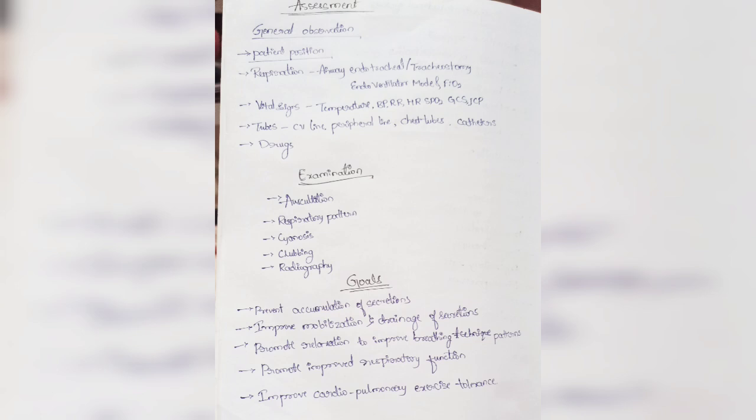In respiratory system assessment: general observation, patient position, respiration, airway (endotracheal, tracheostomy), ventilator mode, vital signs, temperature, BP, RR, SpO2, tubes, CV line, peripheral line, chest tubes, catheters, and drugs.